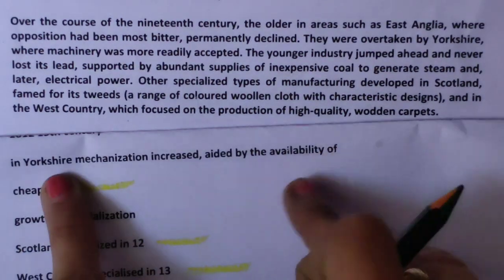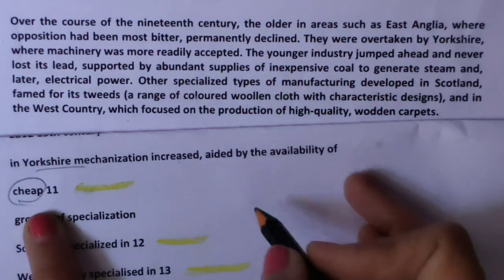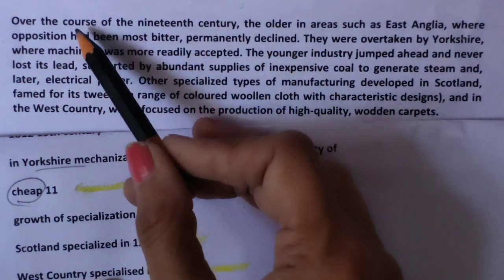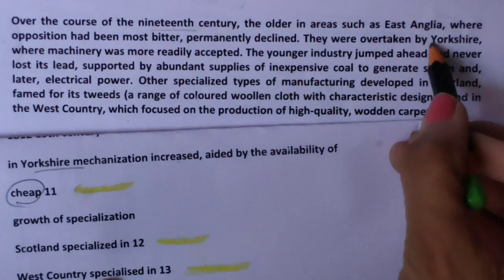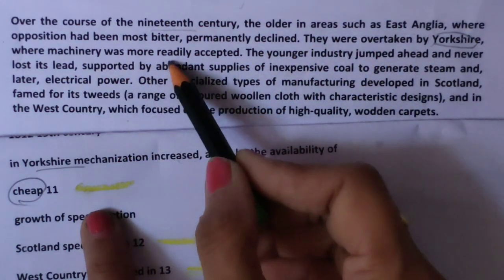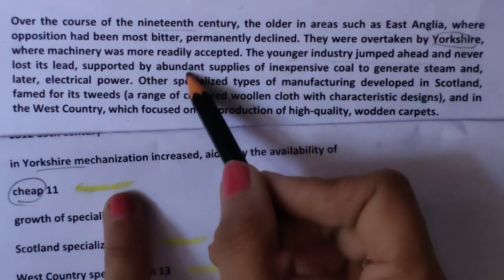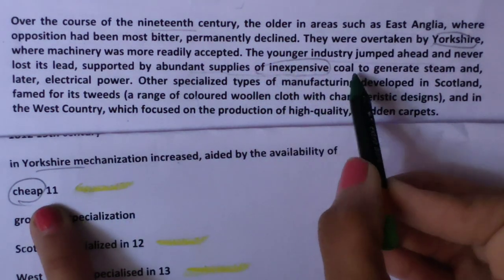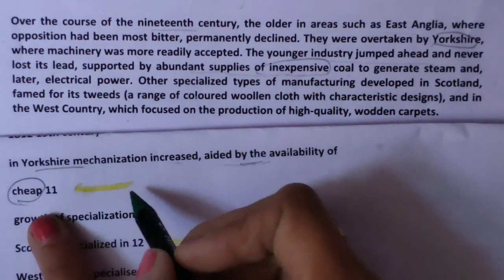Now next question. In Yorkshire mechanism increased, aided by the availability of cheap. So we will find the word cheap and Yorkshire mechanism. In the next paragraph, over the course of the 19th century, the older areas were overtaken by Yorkshire, where machinery was more readily accepted. The younger industry jumped ahead and never lost its lead, supported by abundant supply of inexpensive coal. Inexpensive is cheap. Inexpensive coal, yes, everything we have available. So here we will write coal.